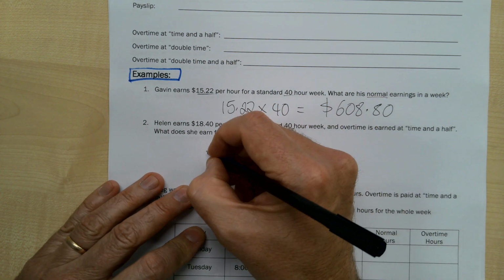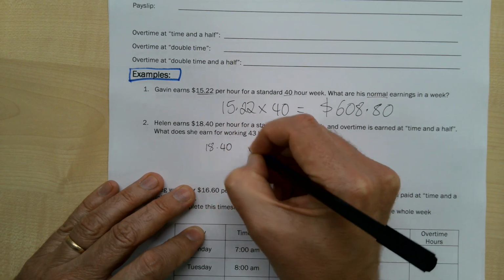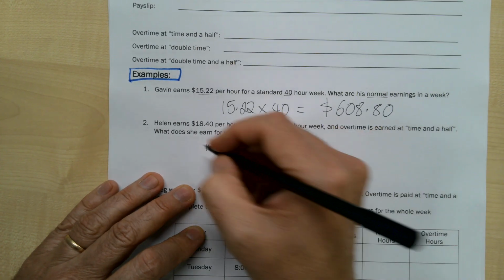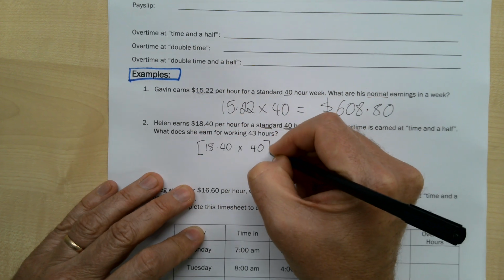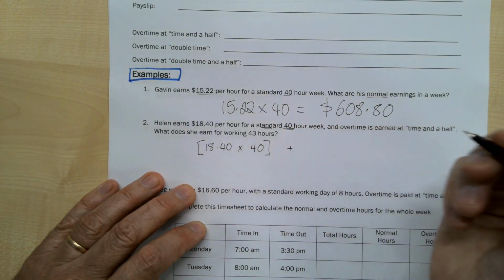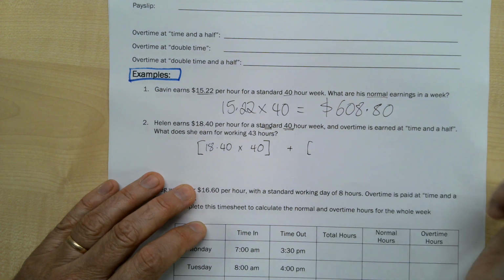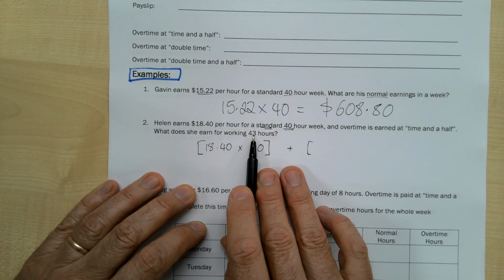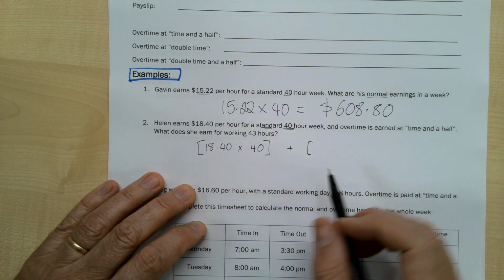All right, so we've got $18.40 for the standard 40 hours. It might help your thinking to put that in brackets. You don't mathematically need to, but it might help. So 40 hours are just $18.40, but then 3 hours is time and a half.